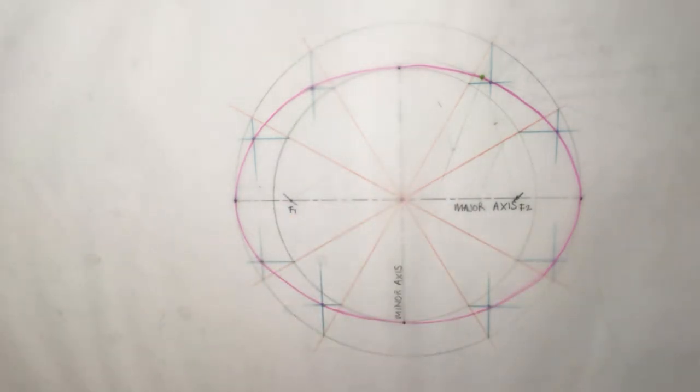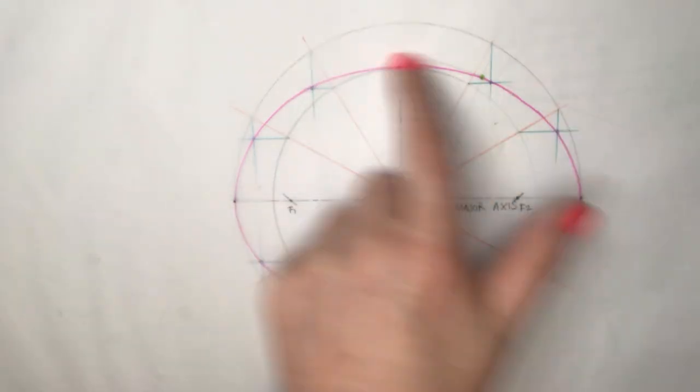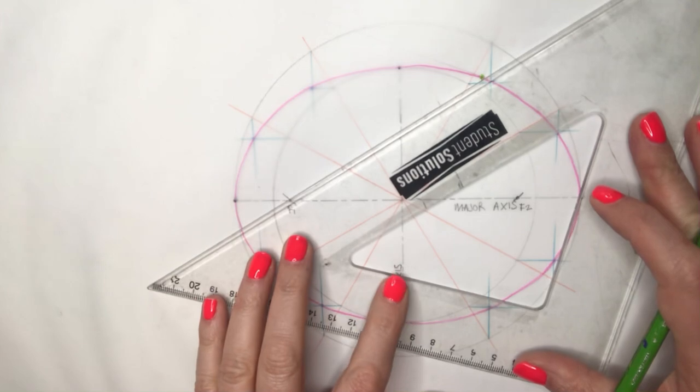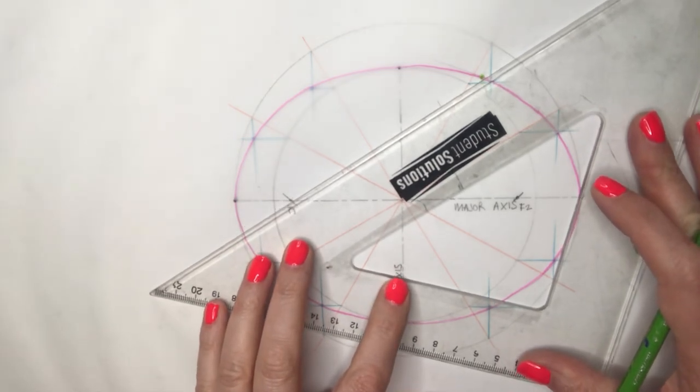Now, the next thing I have to do is I want to find the tangent to that point. So what I'm going to do is I'm going to join the point to F1 and F2.